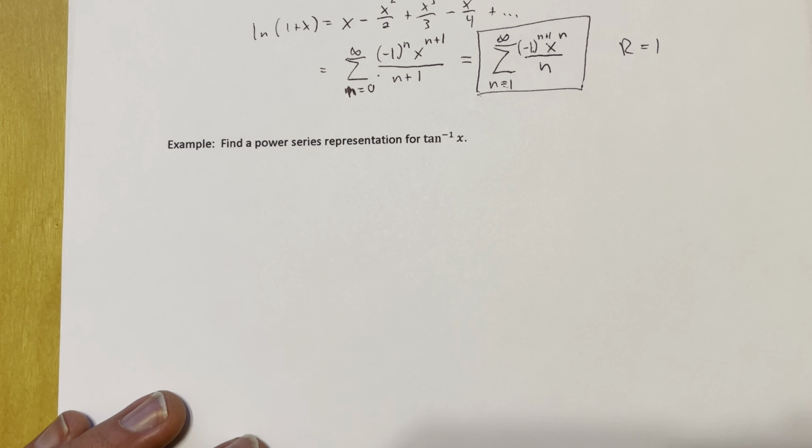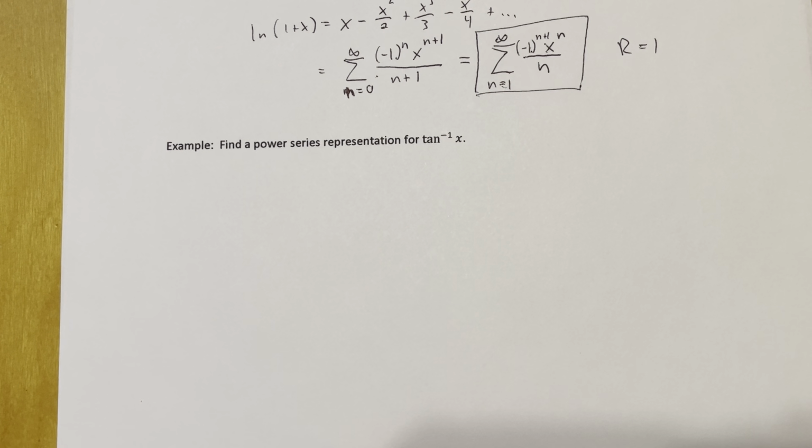Let's do another one. I want to find a power series representation for the inverse tangent function. This is going to be very similar to what we did in the previous example, because I have a relationship between a particular rational function and the inverse tangent function.